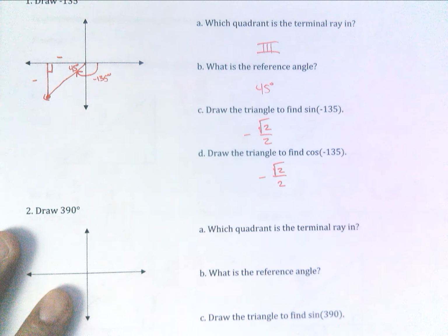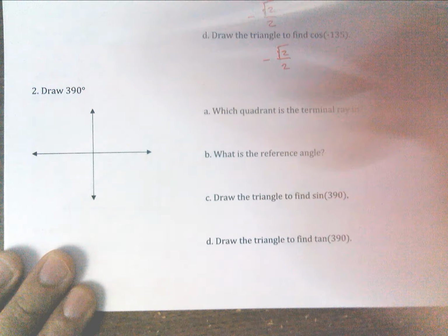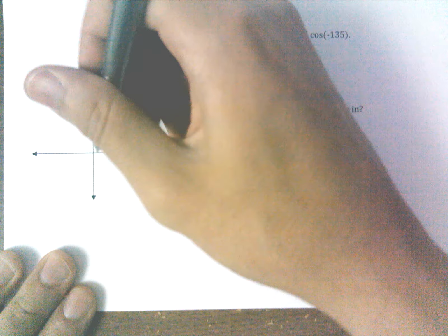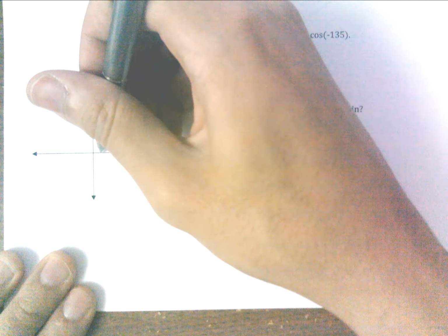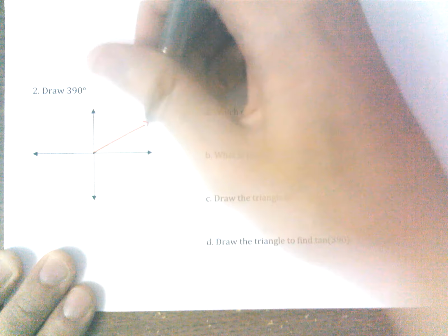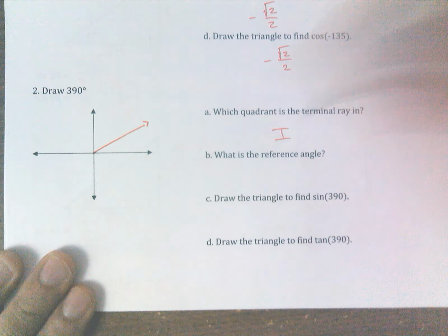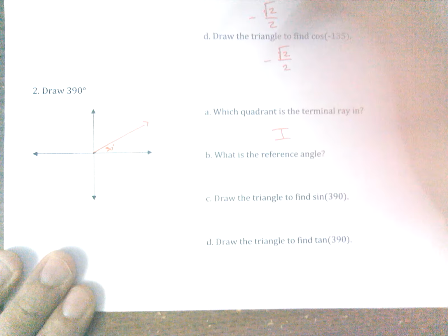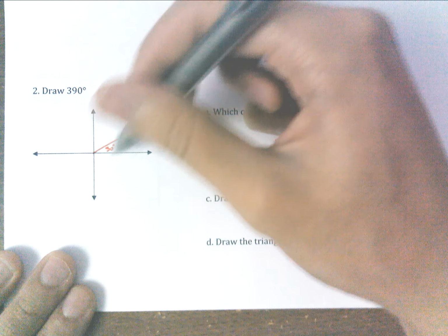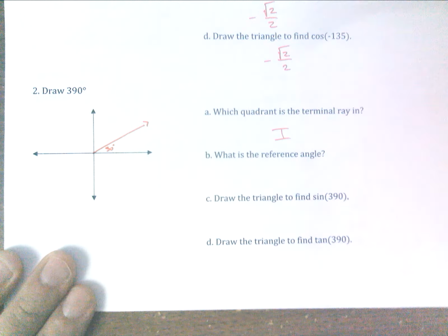Let's try one more example. Here I have 390 degrees. So that's more than one rotation around the plane. So we have 360. An additional 30 degrees would take us to 390. So that would mean our terminal ray is in quadrant 1. The reference angle, I just said it, is 30 degrees. That's the acute angle made between the terminal ray and the x-axis.